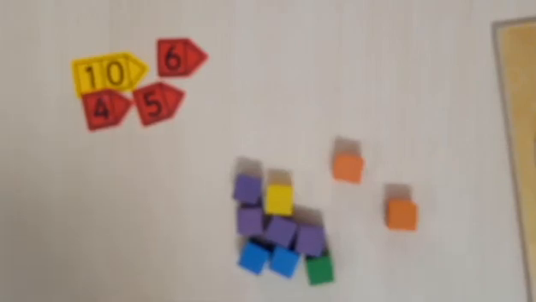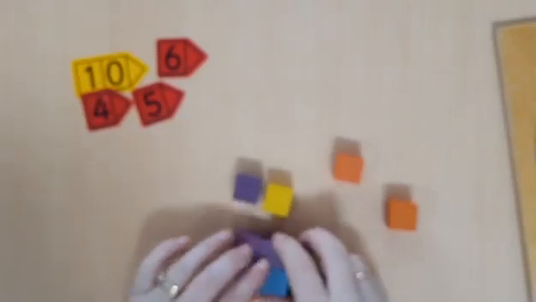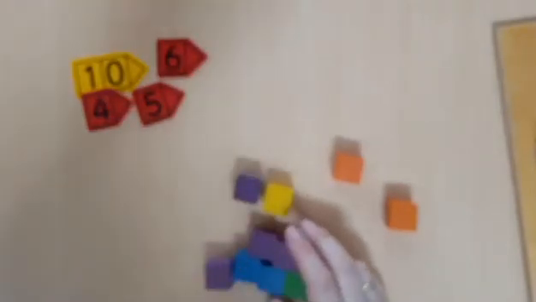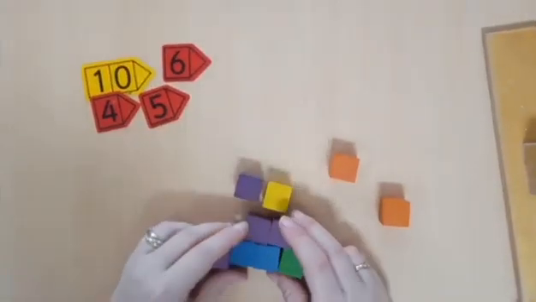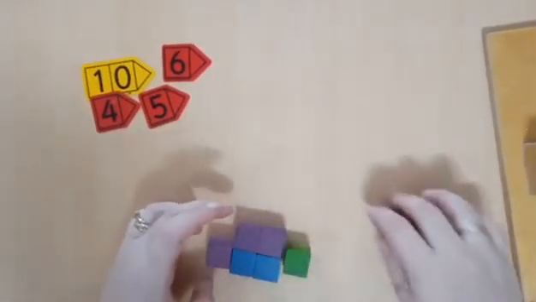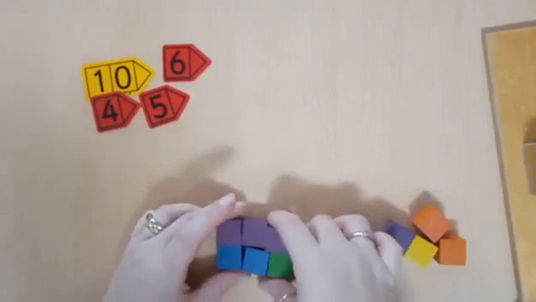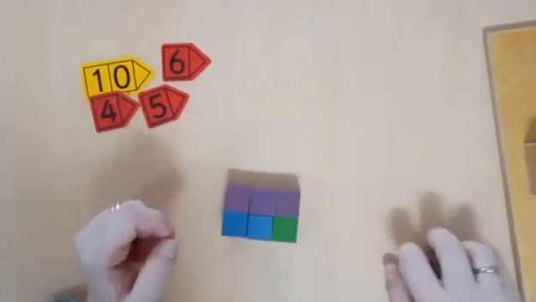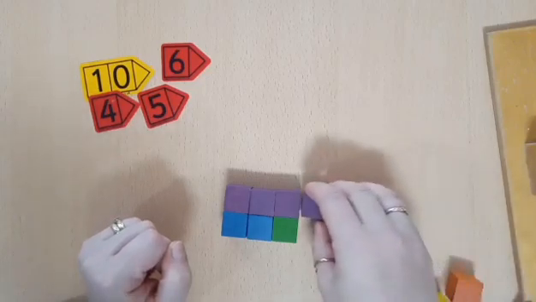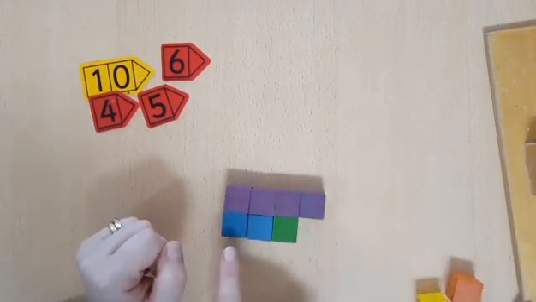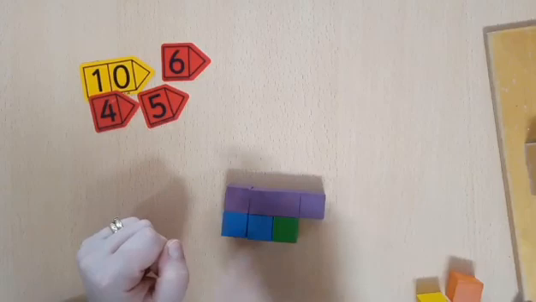Just let my camera focus again. So I've got 6 bricks. 1, 2, 3, 4, 5, 6. And I want to find out what one more than 6 is. So I'm going to add one, and that gives me 1, 2, 3, 4, 5, 6, 7.